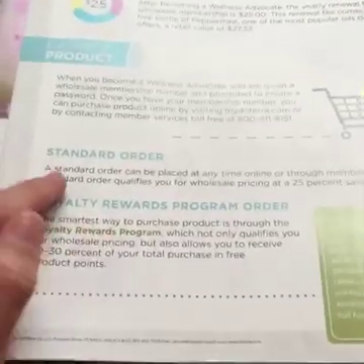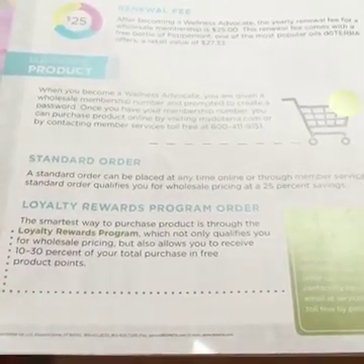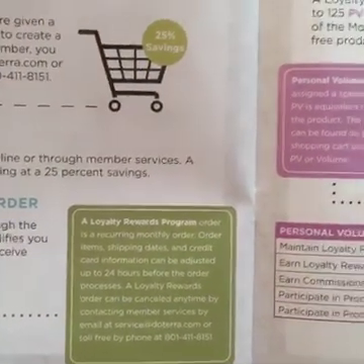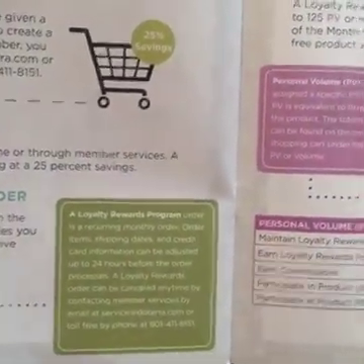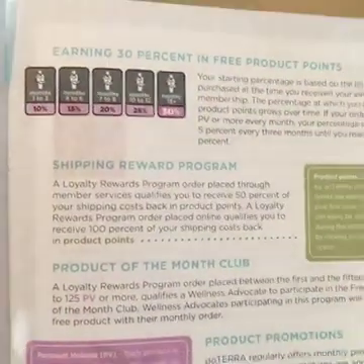And then your other option would be a standard order, where you do receive your 25% in savings, but you're not going to receive extra product credit points back on a standard order. So just keep that in mind. In the Loyalty Rewards program, if you are a part of that, you can change it at any time. You can cancel. There's really no have-tos with that. And then it gets into a little bit more about that.